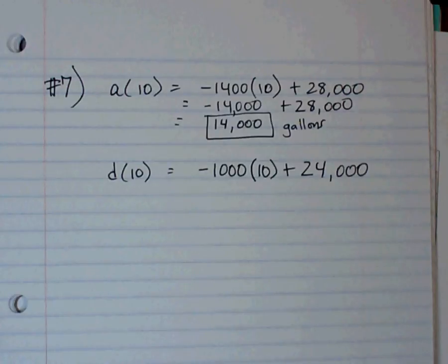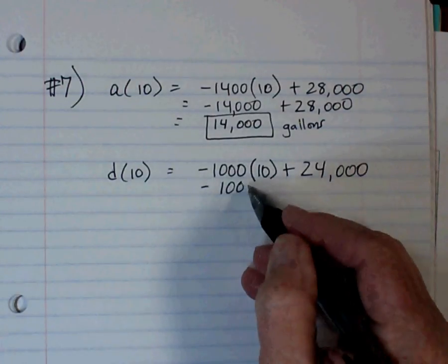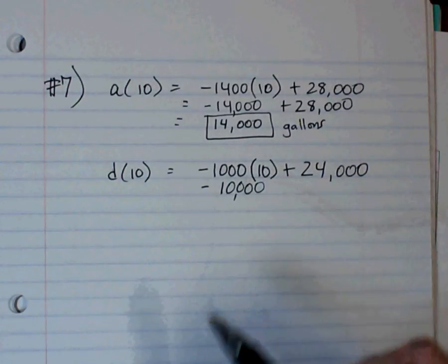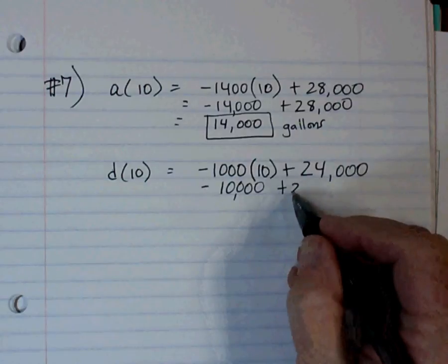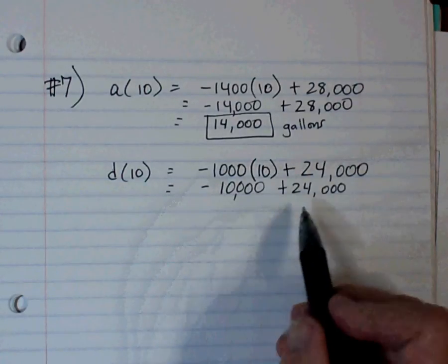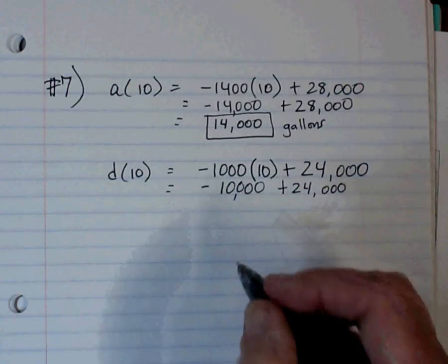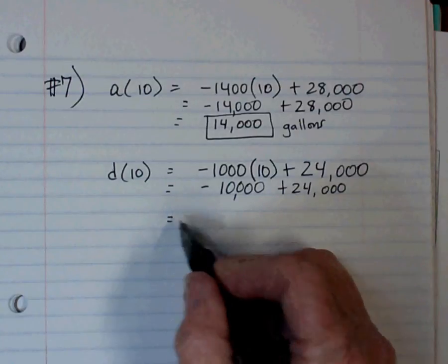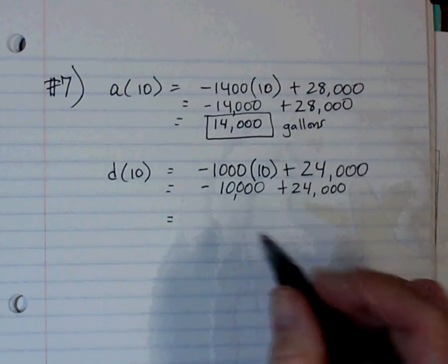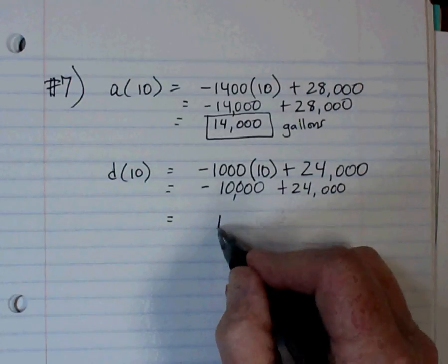Multiplying by 10 is easy. However many zeros, just put one extra on them. Plus 24,000. And 24 minus 10, 2 minus 1 is 14. It's going to be positive because we have hooray.